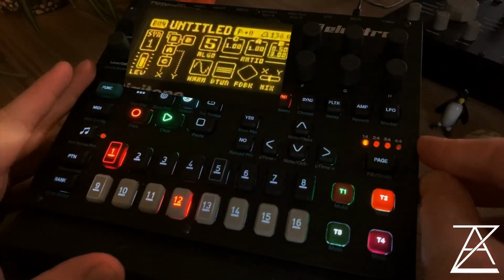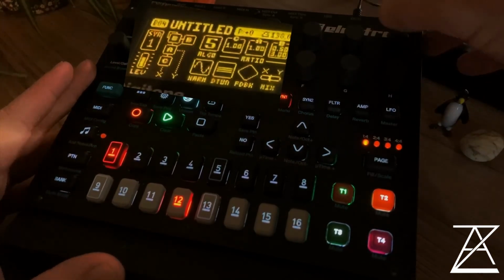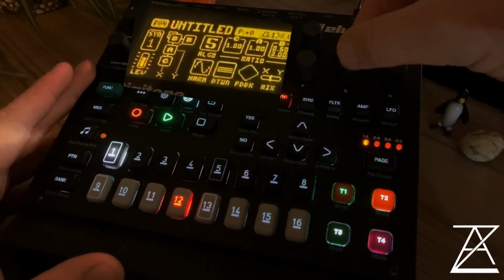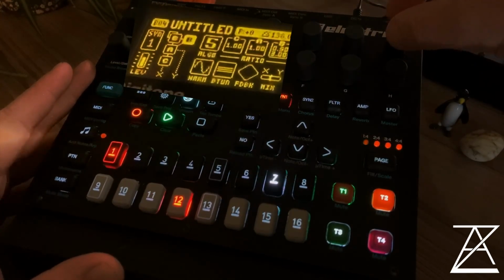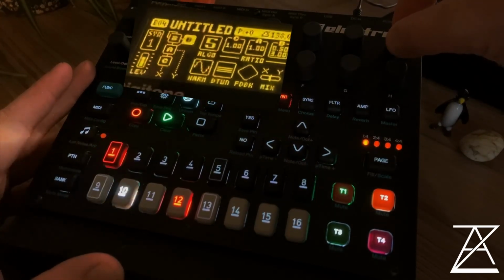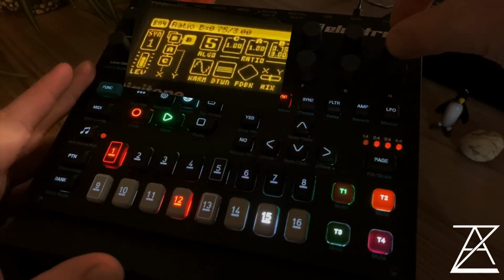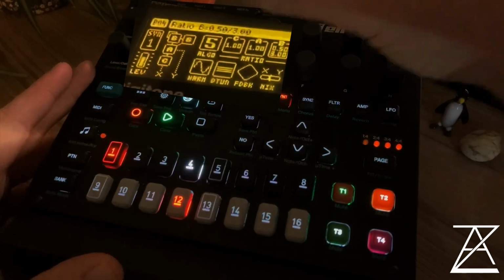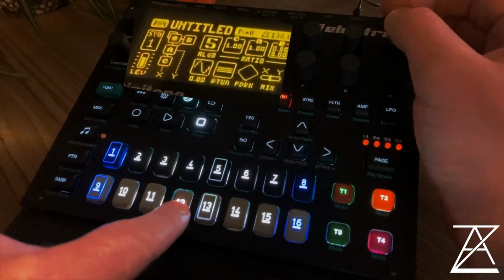So we're on algorithm 5. And C and A are just left at 0. We've got no detune, no feedback. But B is set to 0.53/3. And you can have a little tweak around with that to see if it changes.